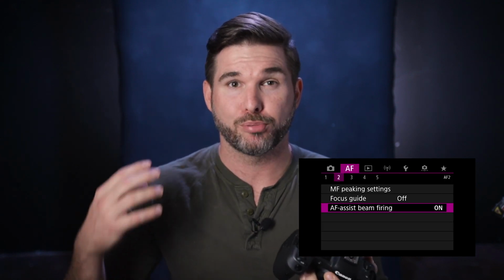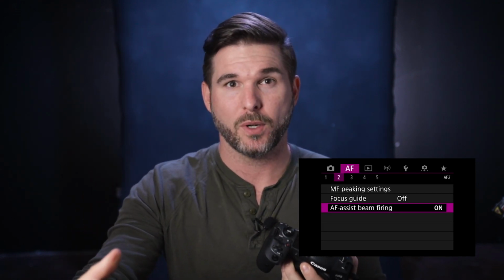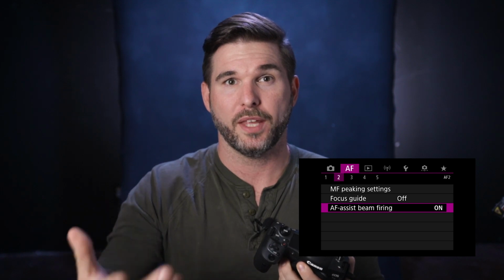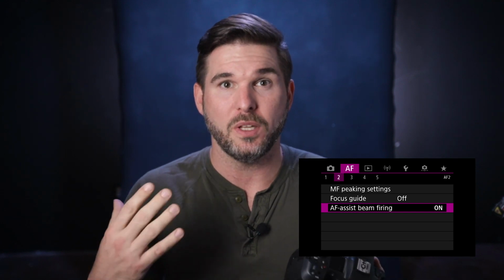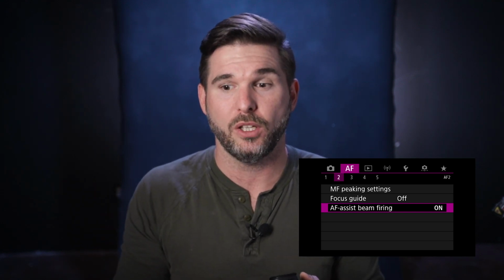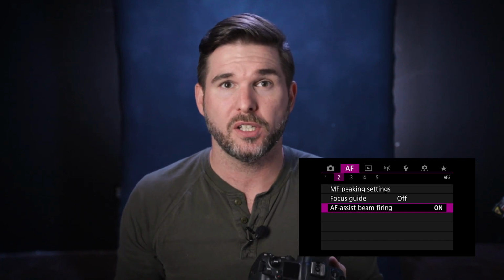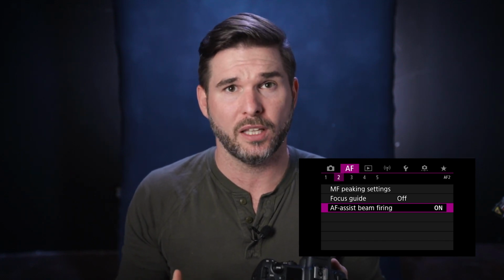Have you ever noticed the bright red light that can come out of the front of the camera when somebody's taking a picture? Well, that's the autofocus assist beam, and by default, that's on. Now, if you're photographing at a dark wedding reception and you need it to help you focus the camera, it can be really useful, but the modern R-series Canon cameras are really good at focusing in low light without it, and so I'm gonna turn it off.